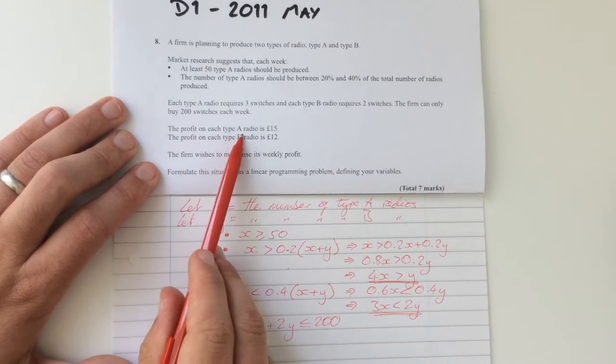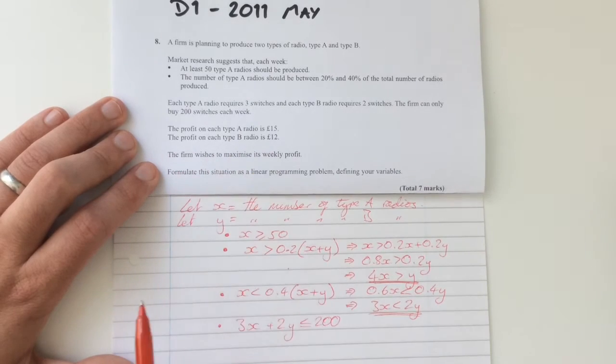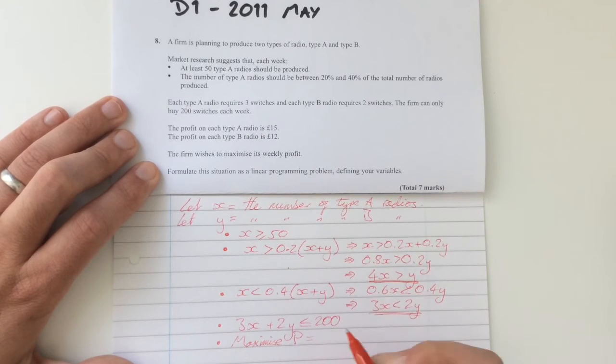The profit on each type A radio is 15, profit on each type B radio is 12, and we want to maximize the weekly profit. So creating the objective function, we're going to be maximizing profit, and the profit is found by 15 times the number of A plus 12 times the number of B. That's everything we need there.